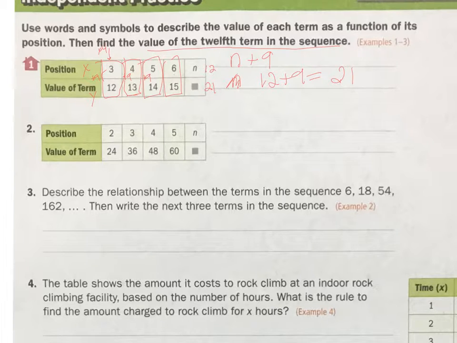Alright, let's look at the second one. What's going on from 2 to 24, 3 to 36, 4 to 48, 5 to 60? Let's see, is it being added by 22? Nope, because that wouldn't work for this one. Let's see, times 12. Let's see if it's times 12.